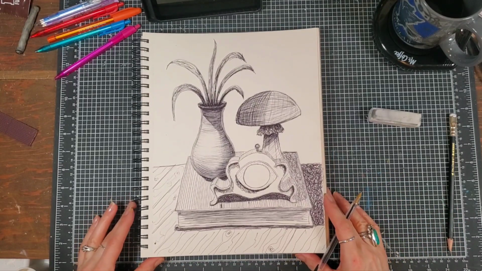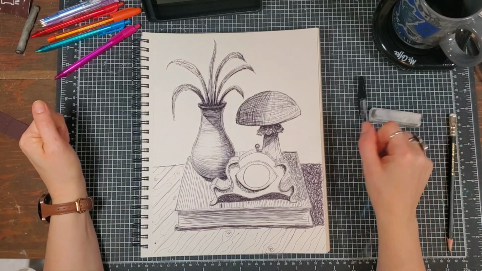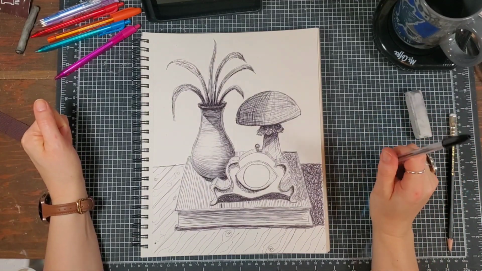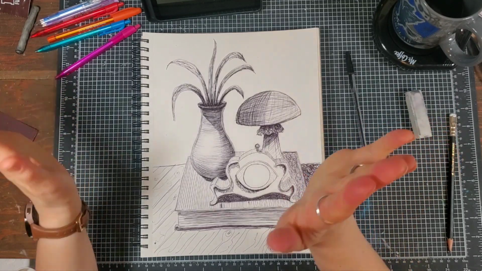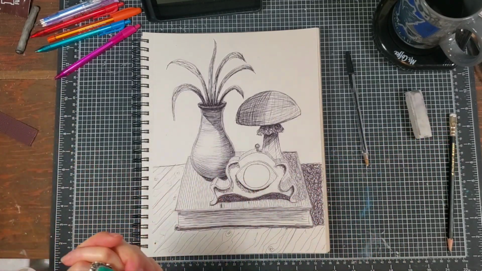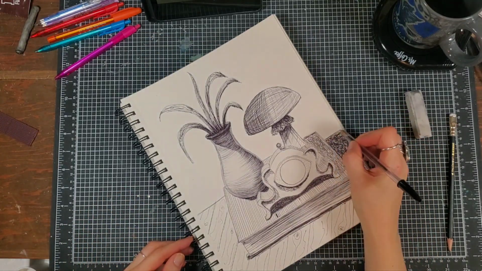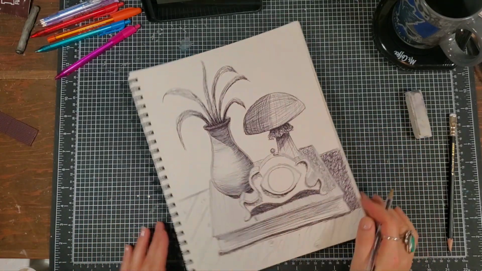And there we go. That is your assignment for this week. I hope you have fun with it. Again, you can find a reference photo if you want. You can set up your own still life and take a picture like I did.